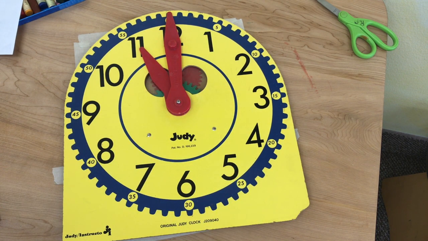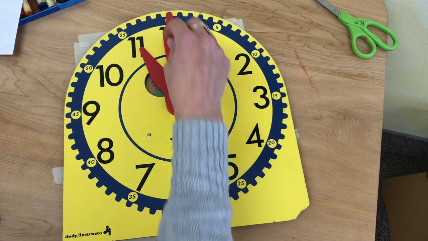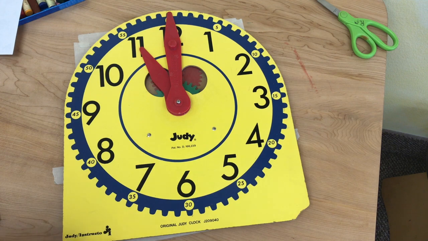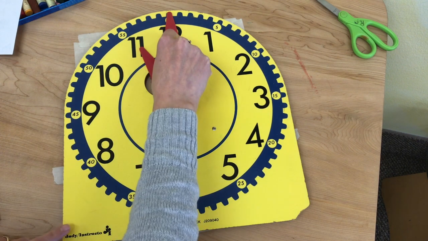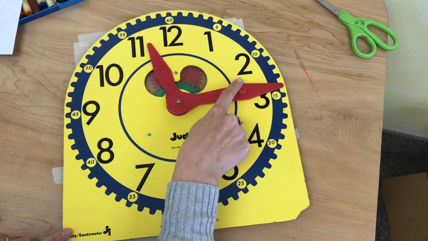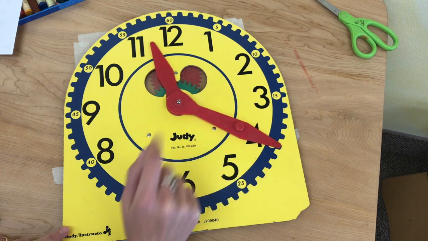So it took her 20 minutes to rake the leaves. So where would the clock be if it took her 20 minutes and she started at 11? Go all the way over here. There's the 20. So there's 20 minutes.